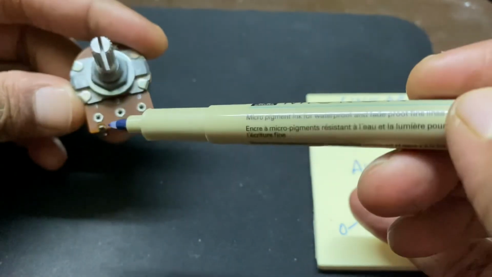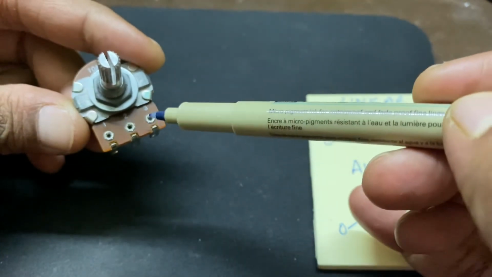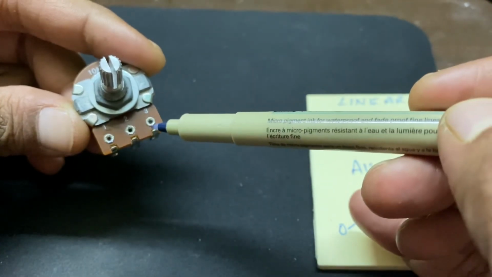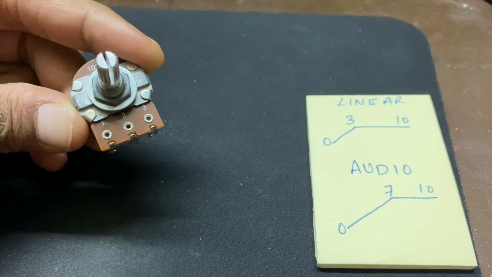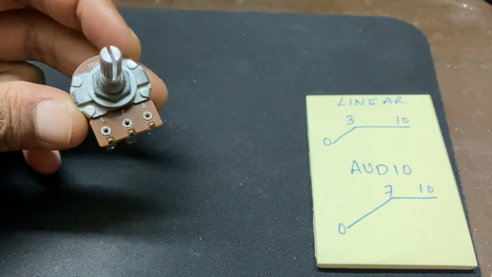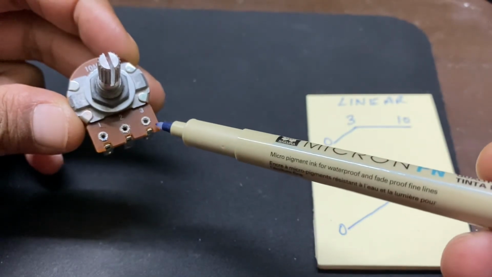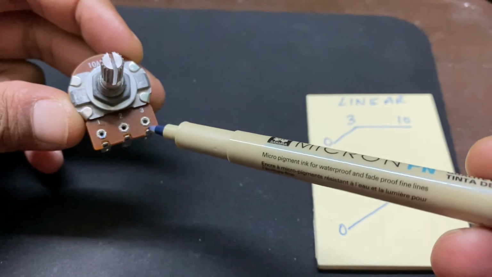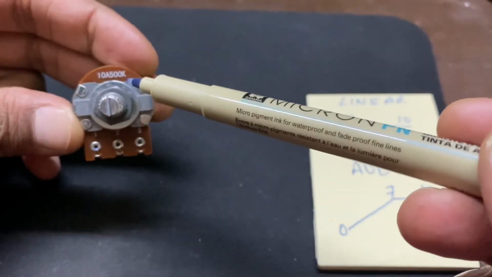You can check that between lugs number 1 and 3, the outer two lugs in any potentiometer. If you have a multimeter, you can set it to resistance mode and find out the value of that specific potentiometer by connecting the two probes to these two lugs. Now this is a 500K.